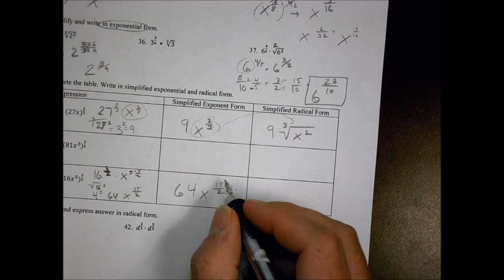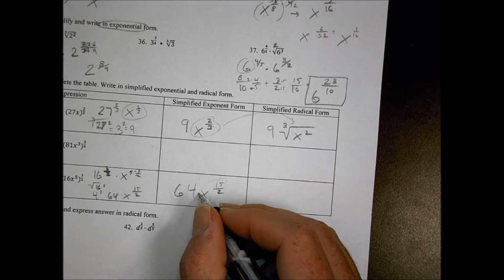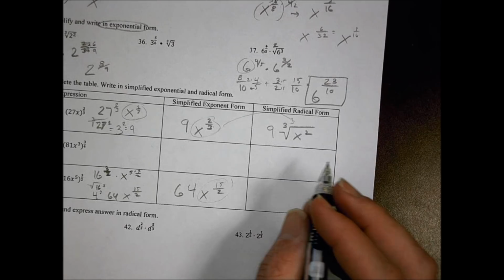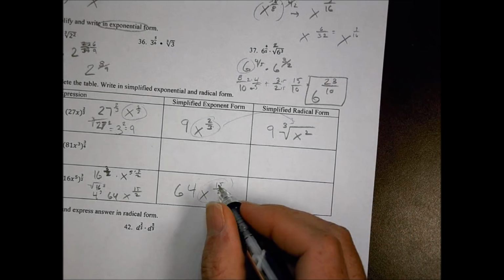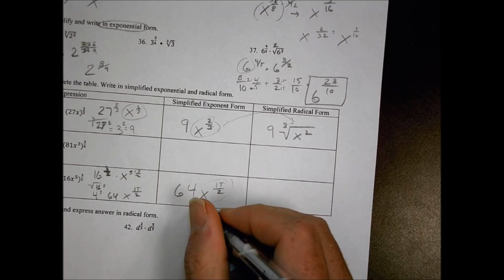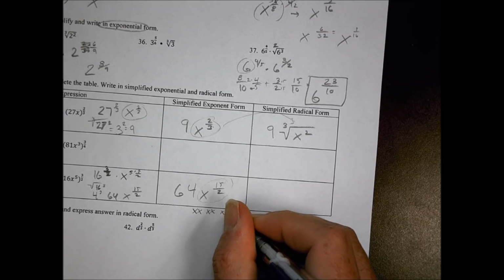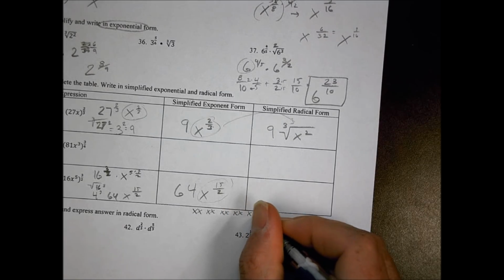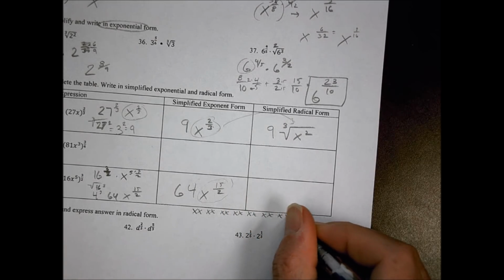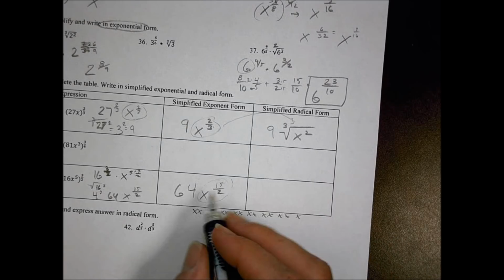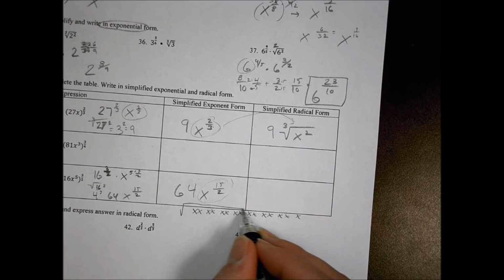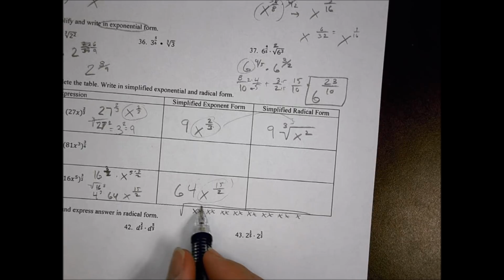Because this part here can be changed a little bit. It can? Sure it can. Because this is x to the 15th power. That's like 1, 2, 3, 4, 5, 6, 7, 8, 9, 10, 11, 12, 13, 14, 15. Right? That's a square root of all of that. But here's a pair.